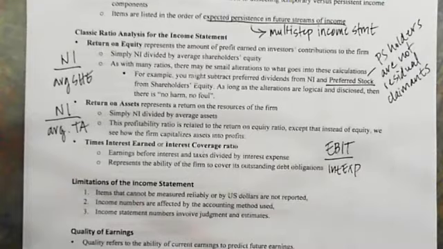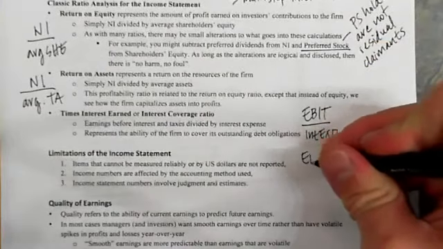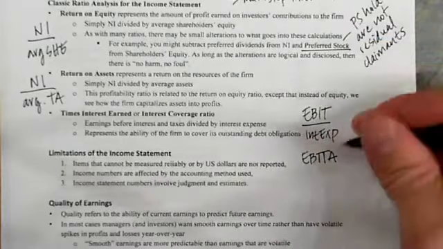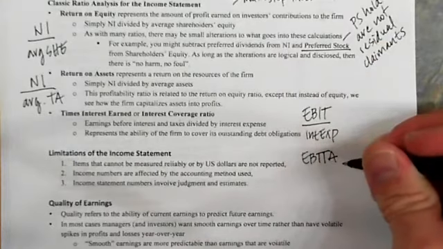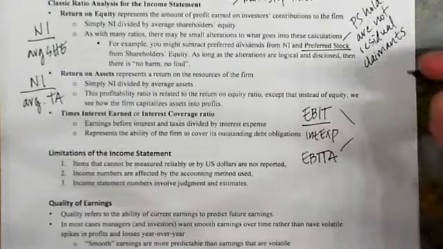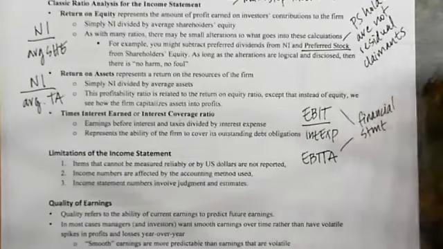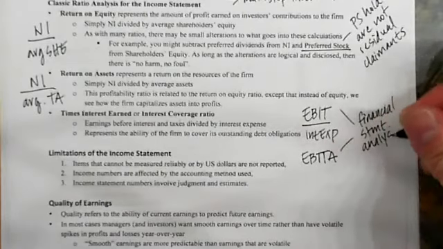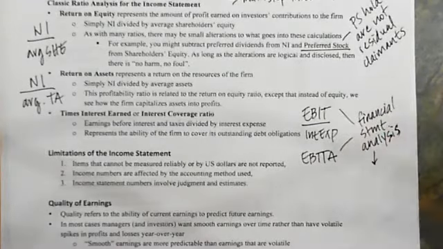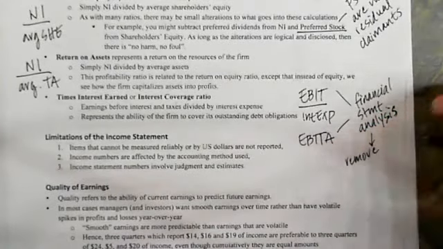And that brings up an interesting side note here. EBIT, and also there's another one, EBITDA, earnings before interest and taxes, and earnings before interest, taxes, depreciation and amortization. These are earnings numbers that are used in financial statement analysis. And the idea is they're taking out components of earnings that do not relate, in the analyst's eyes, to operations.